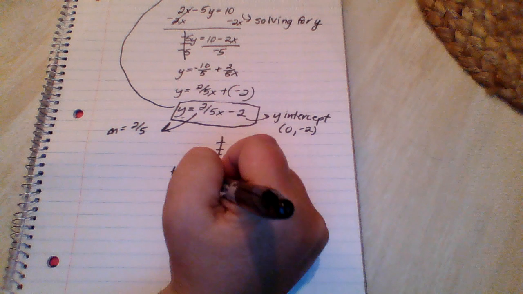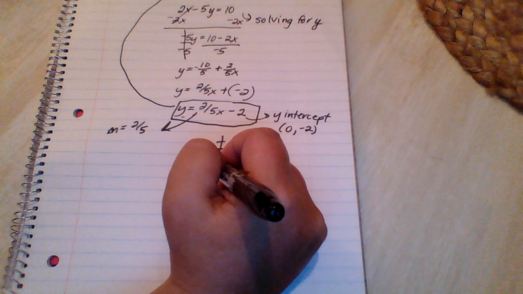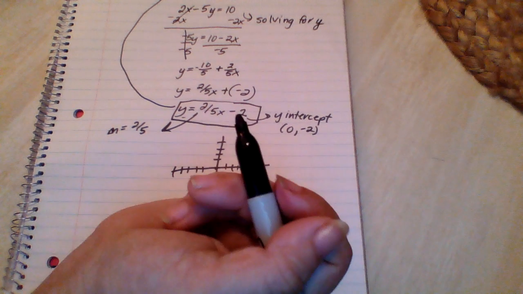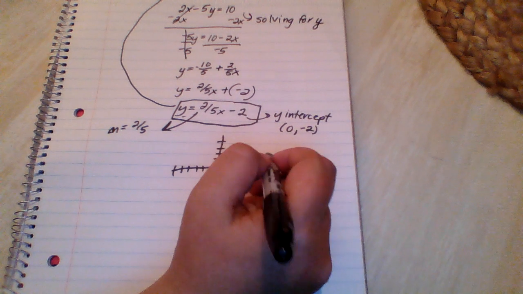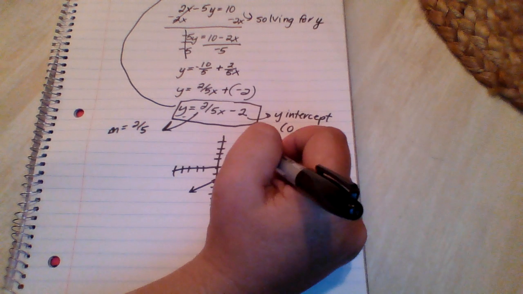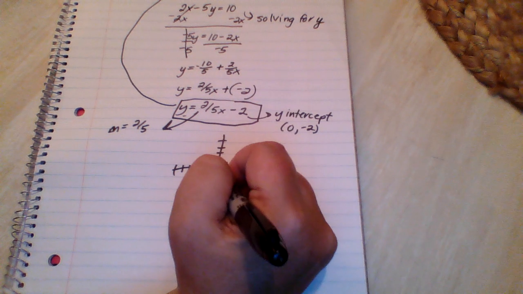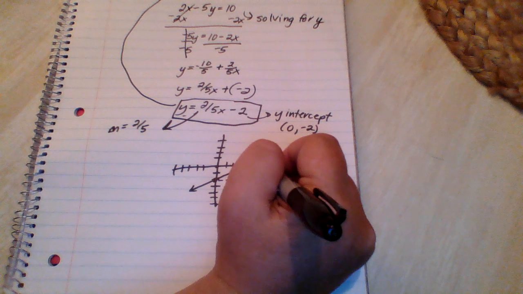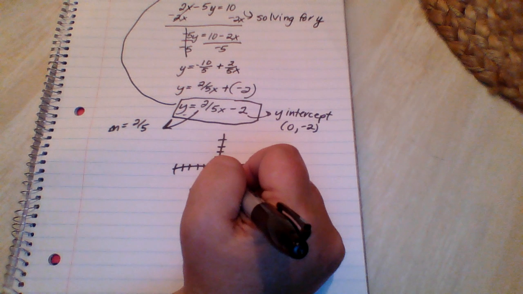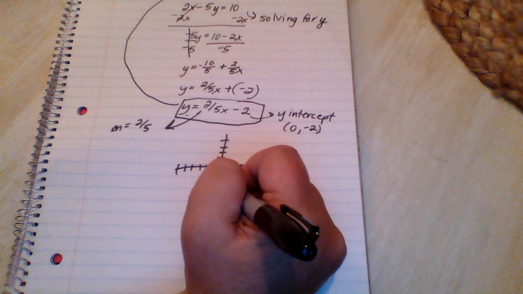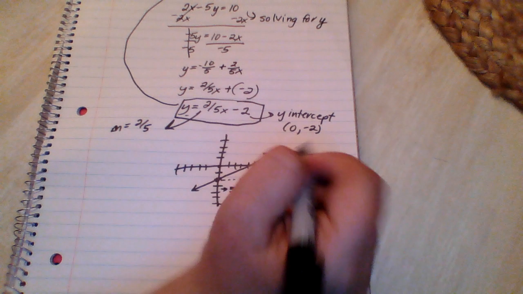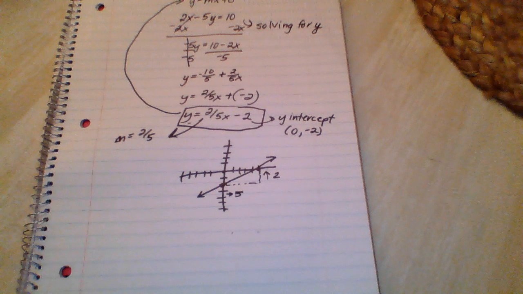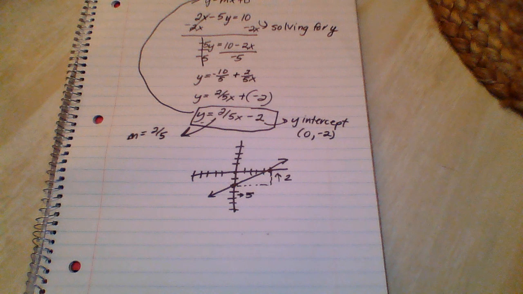And now we're going to go up 2, 1, 2, over 5, 1, 2, 3, 4, 5. Okay? So now we're going to put this point through here. And our slope is up 2 and over 5. Okay? And that is all that you are basically doing today.